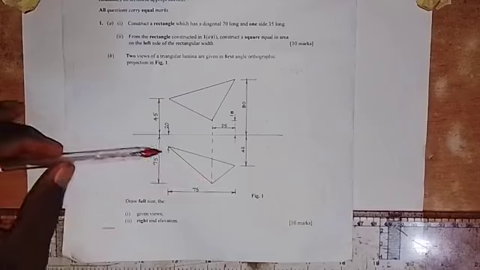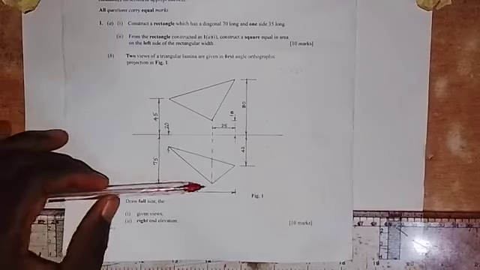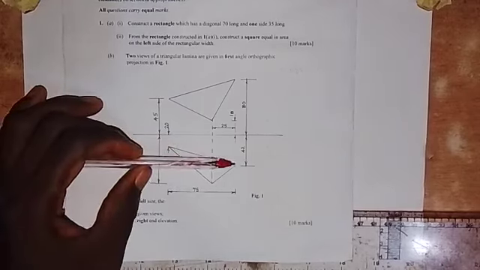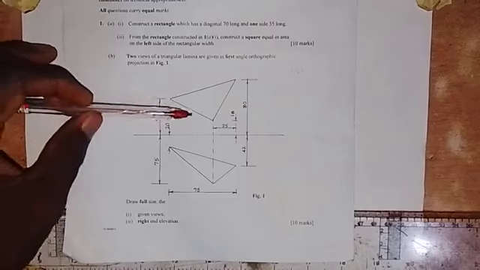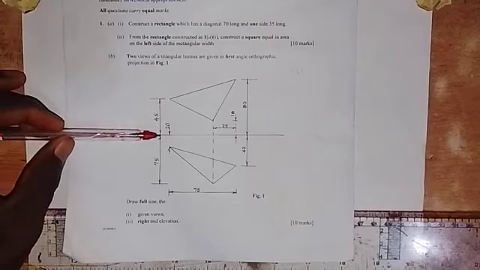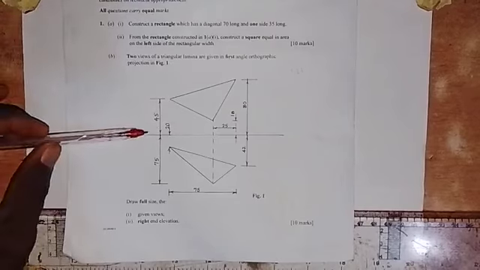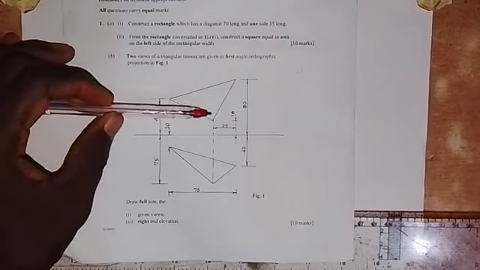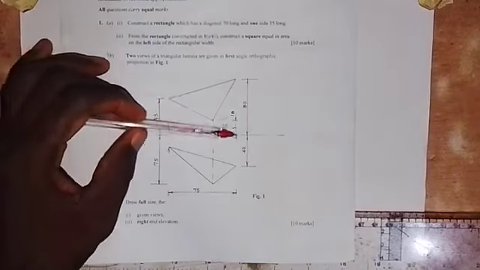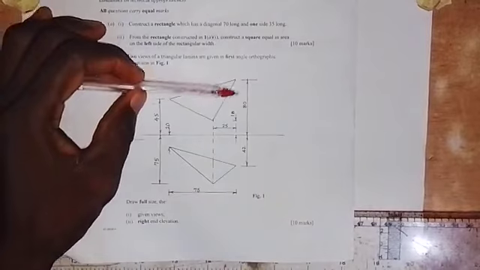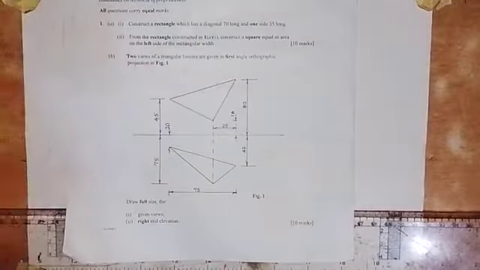To locate this point, we take a measurement of 75 millimeters down, and to locate this point, we take 42 millimeters down. Then on the front elevation, the distance of this point from this line is 45 millimeters, that of this point from this line is 18 millimeters, and that of this point from this line is 80 millimeters.